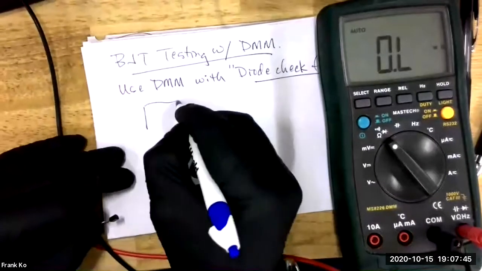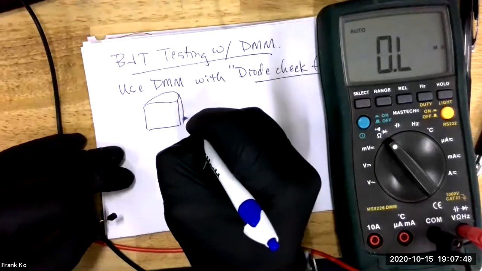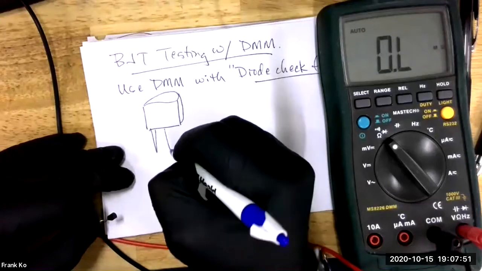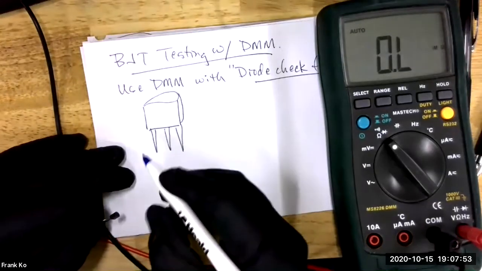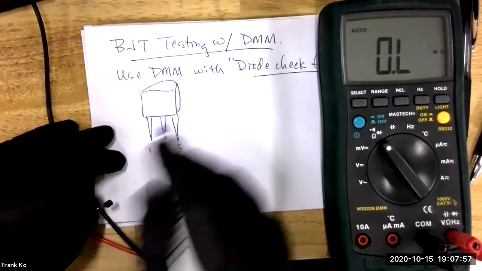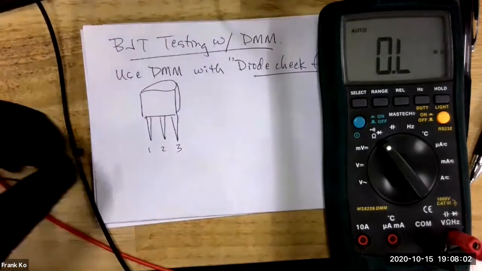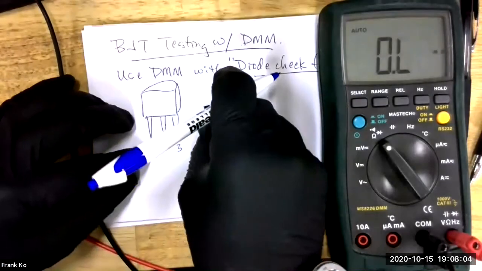So on this piece of paper, here's my transistor, here's the top, here's the sides, and I have pin, pin, and pin, yes? And I'm going to label this as pin 1, pin 2, and pin 3. And I'm going to set this right out here.